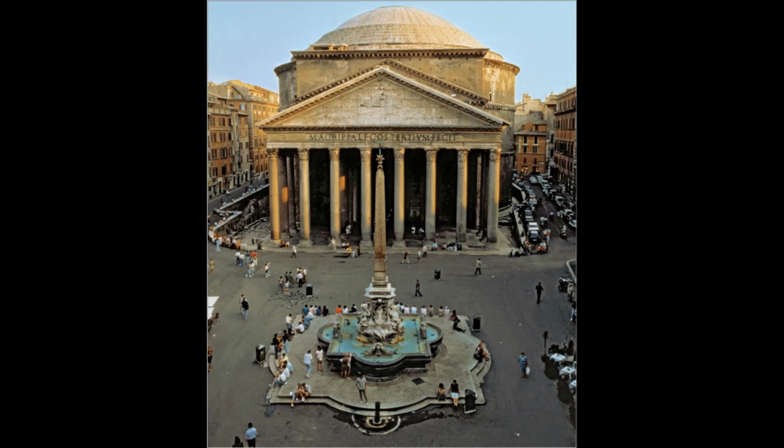Now, when we come to look for a real, genuine invention of the Romans in terms of architecture, then we come to this building, which is called the Pantheon. Pantheon means, pan means all, so it's a temple for all the gods.